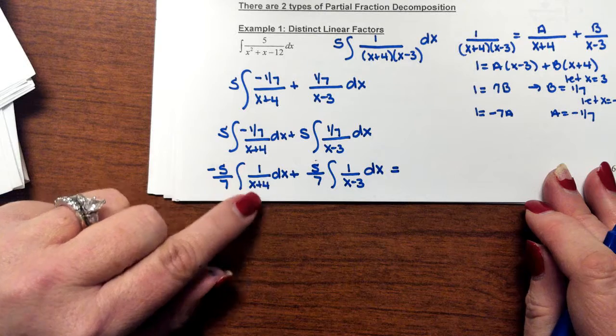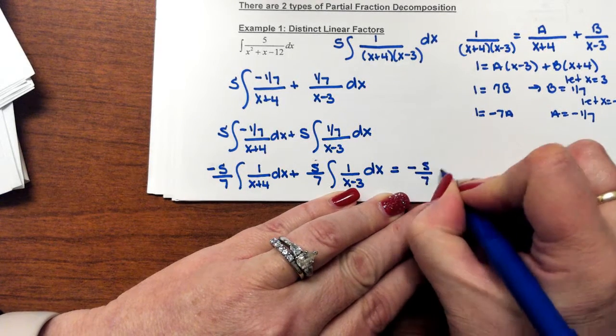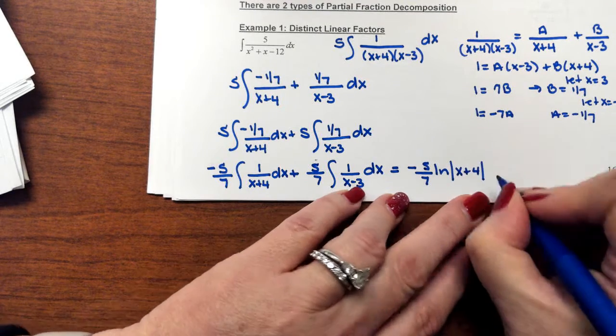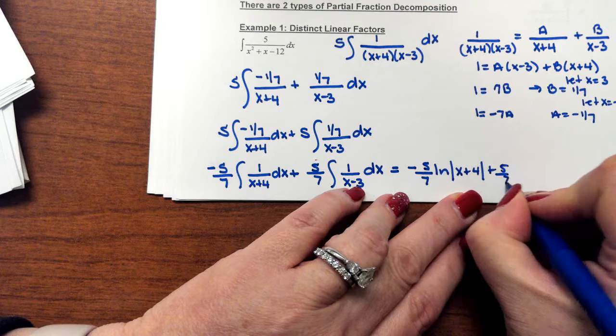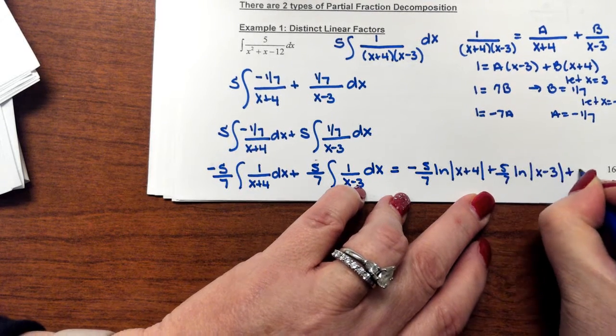Notice now I know the integral of 1 over x plus 4 is just going to be the natural log. So negative 5/7 times the natural log of the absolute value of x plus 4, plus 5/7 times the natural log of the absolute value of x minus 3, plus c.